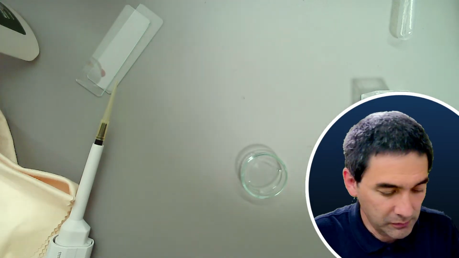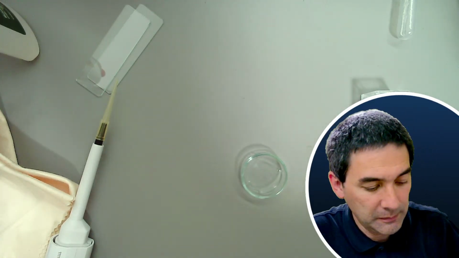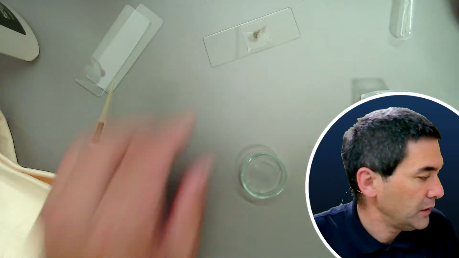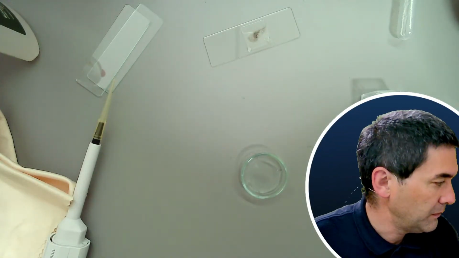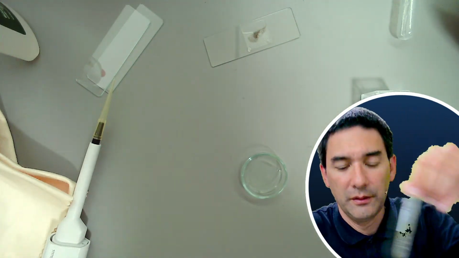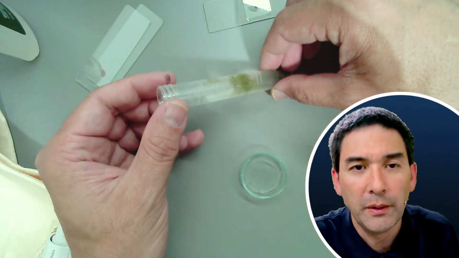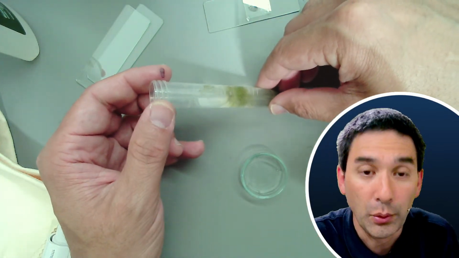So what is another thing that I wanted to show you is I do have this sample over here. I'm just going to show you down here. This is a sample that I collected over a month ago from a pond.